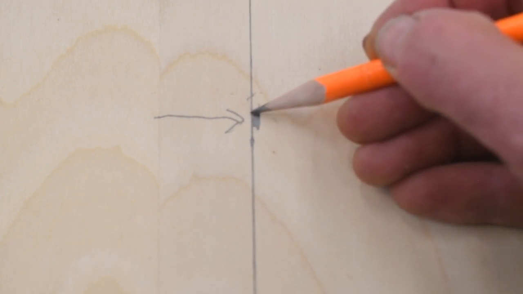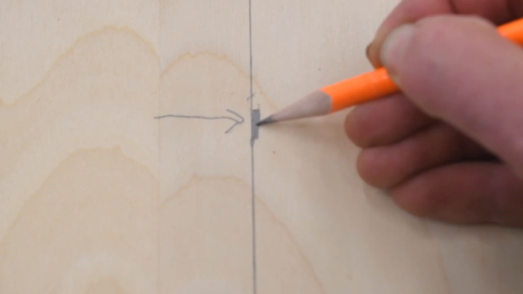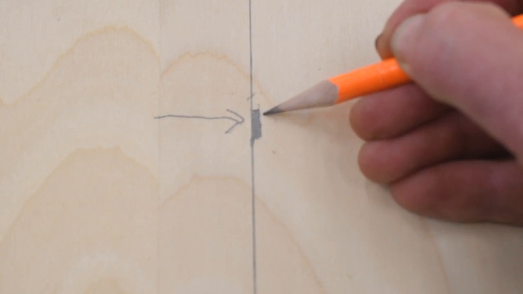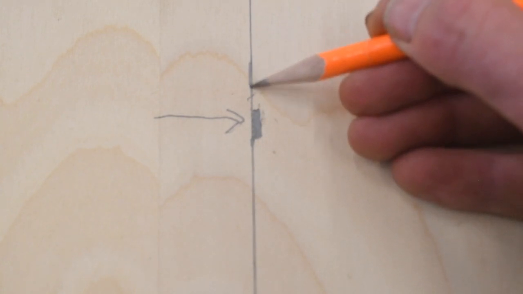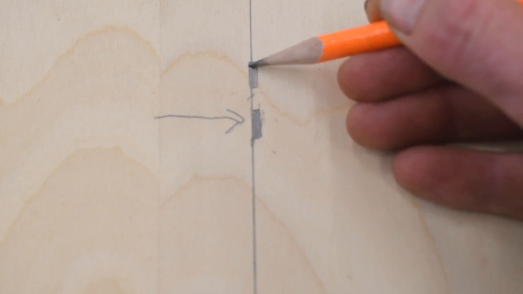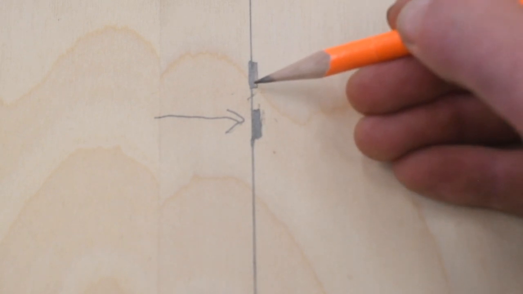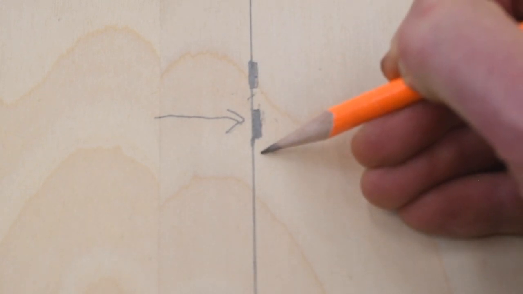You don't want to be on the line or inside. You want that cut, the sawdust, to be removed because it's going to take away that much material. If you cut right on the line, you're going to lose your accuracy and you're going to have an inaccurate cut. So always please cut with your blade on the outside mark.